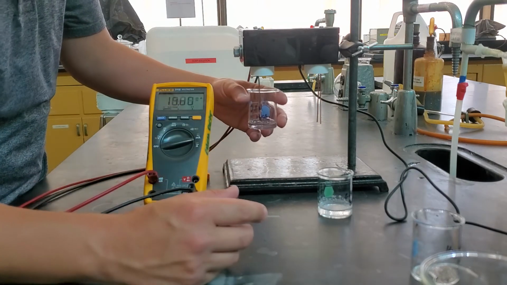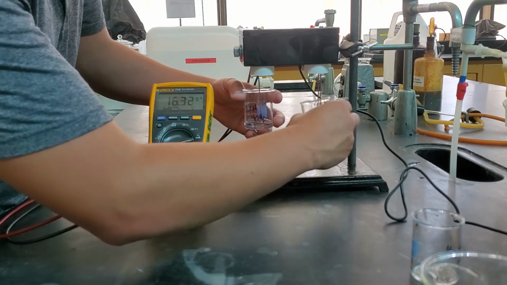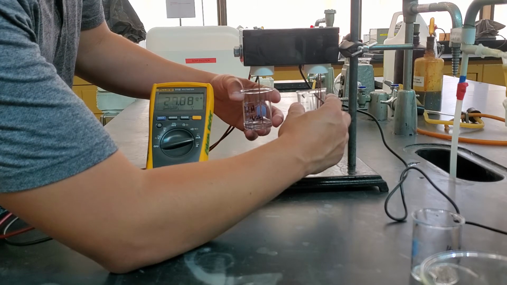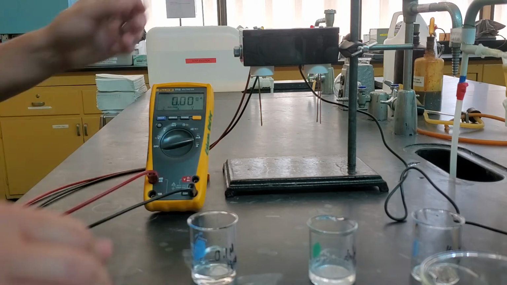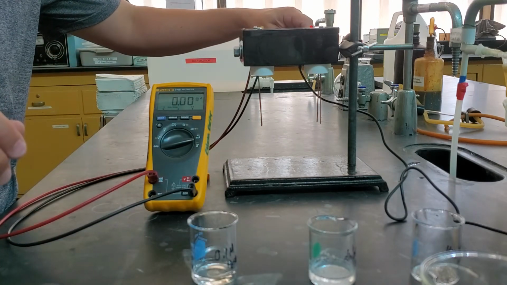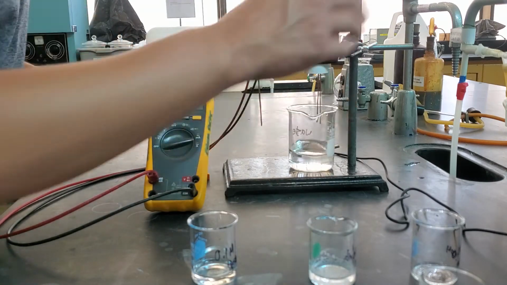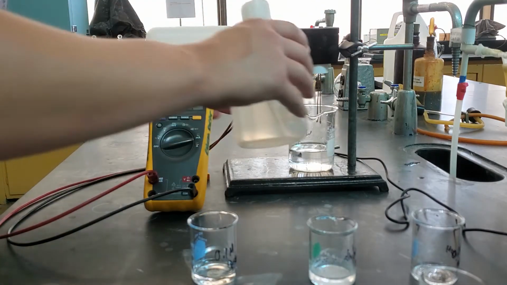So this is going to be our third experiment. This is the sulfuric acid and the barium hydroxide. You can see we got a lot going on there. And then this one's going to be a little bit different in what we need to do. We want to get it to a specific point.